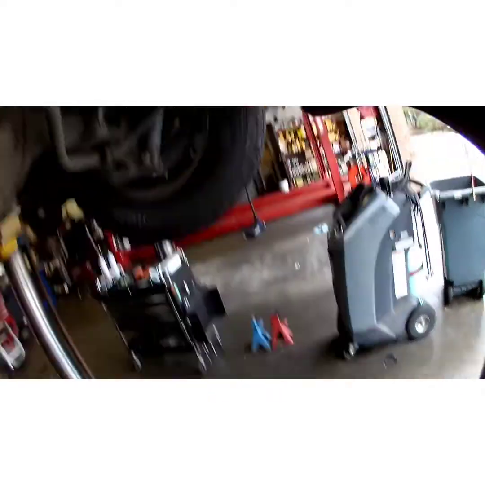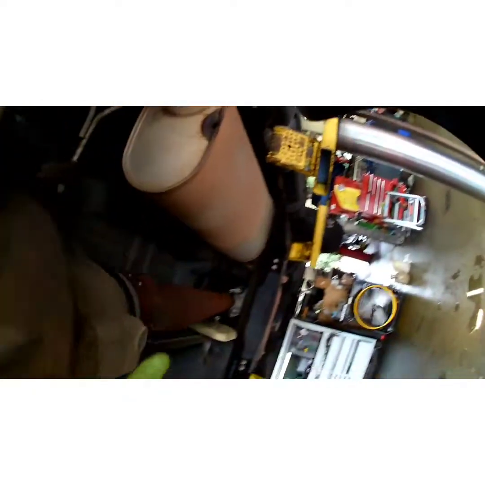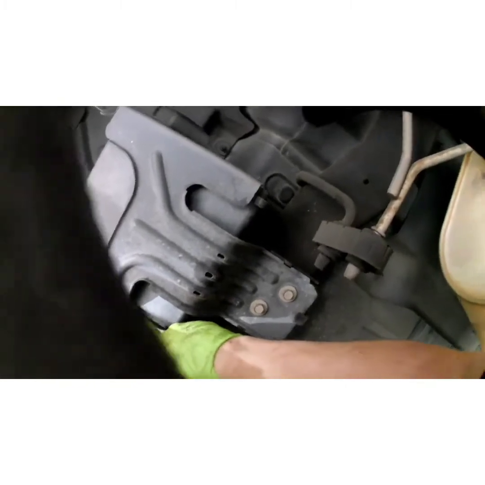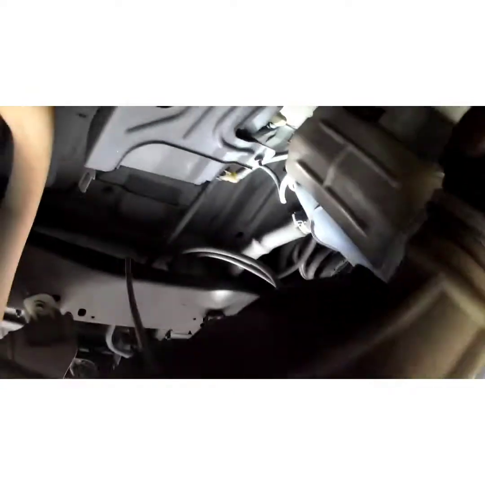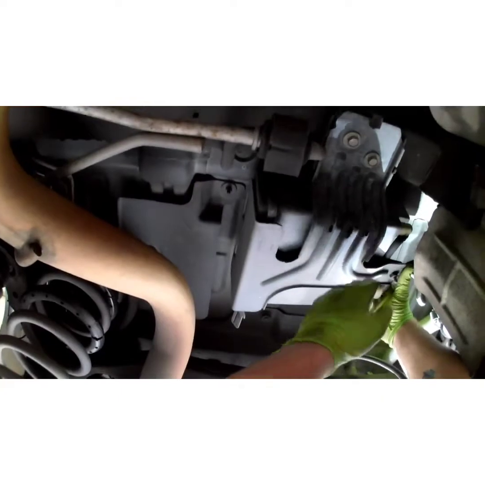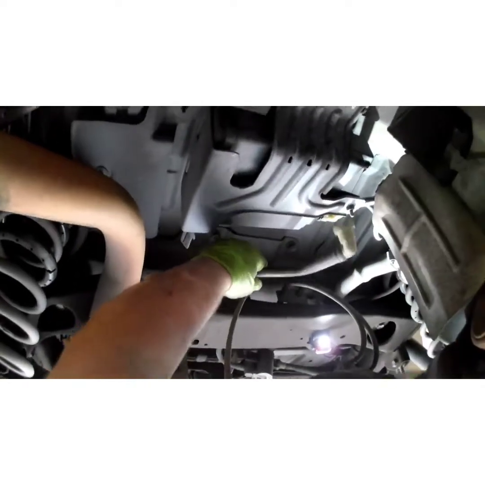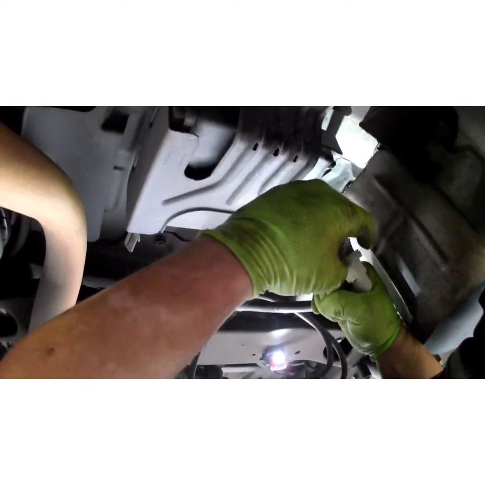Alright. I'm going to disconnect this hose right here from the EVAP canister. Yeah, hit my head. It's kind of in the way of the drive shaft here. Alright. To disconnect that, you just push up on that plastic tab and then pull. Push, pull.